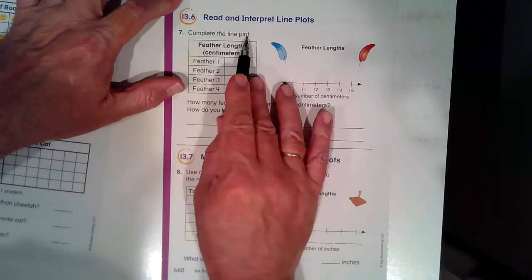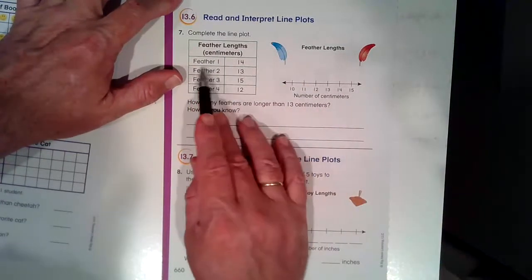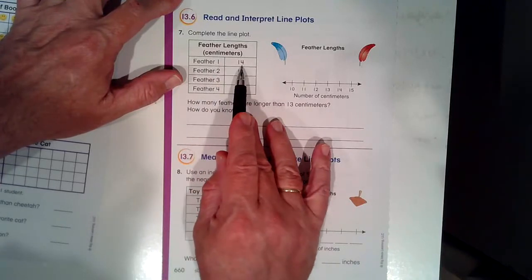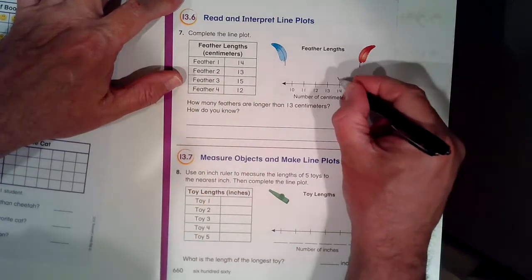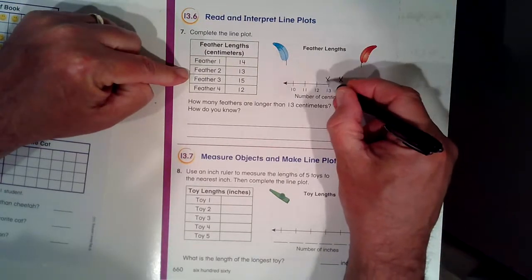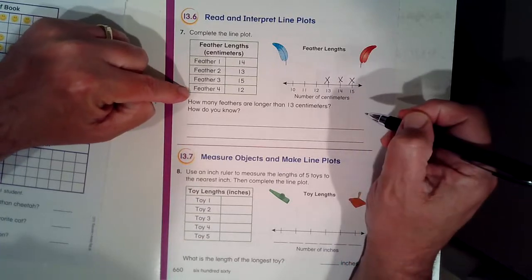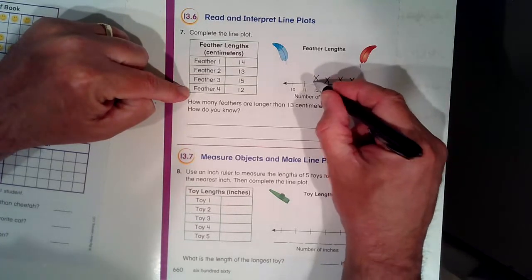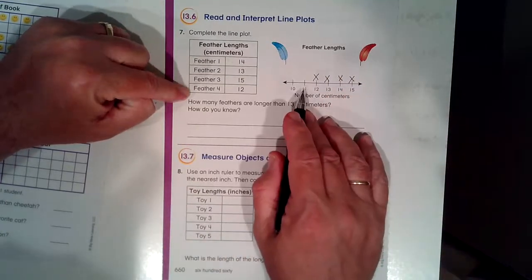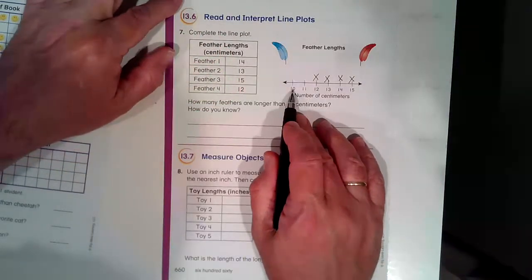So, complete the line plot. Feather lengths in centimeters. Feather number 1 is 14, so I put that right there. Feather number 2 is 13. Feather number 3 is 15. Feather number 4 is 12. There are 0 that are 11 and 0 that are 10.